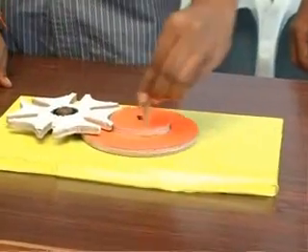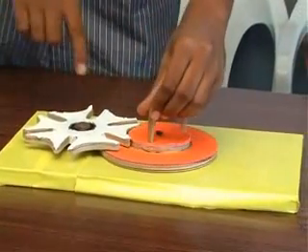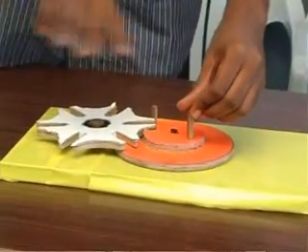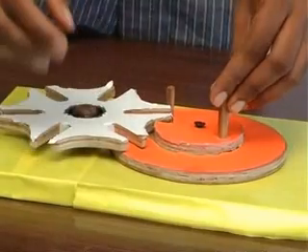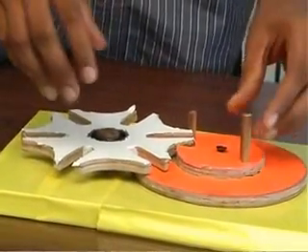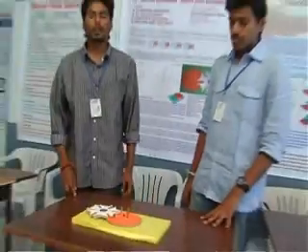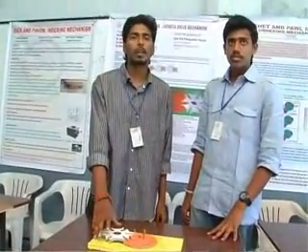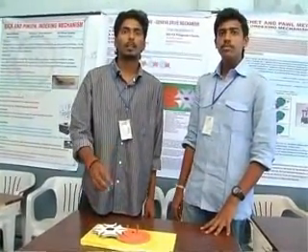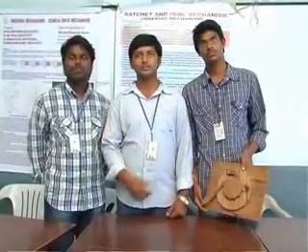The teeth of this drive will get into these slots and rotate the table in steps during one revolution. Thus, it creates some time for the tool to do some work on the workpiece. The general applications of this mechanism are in watches, turret lathes, CNC machines, etc. Thank you. And this is my partner, Sai Kumar.